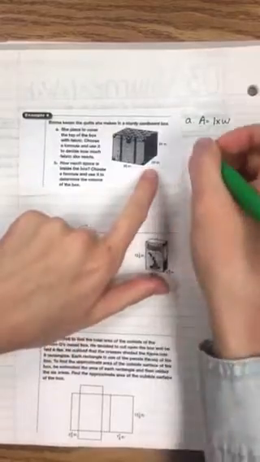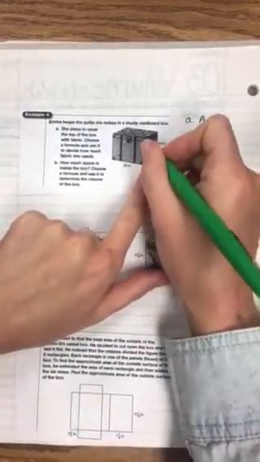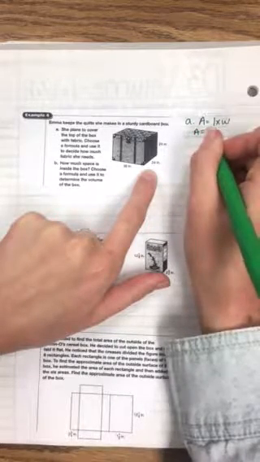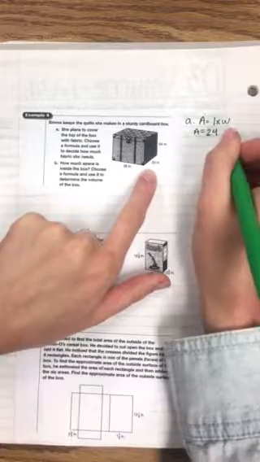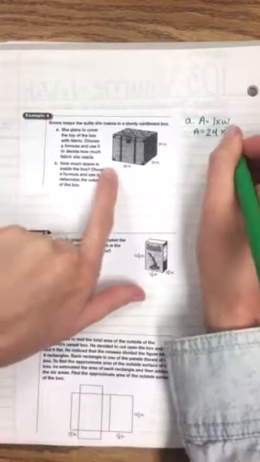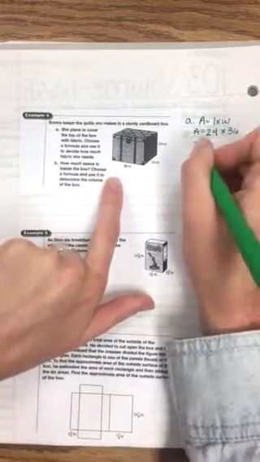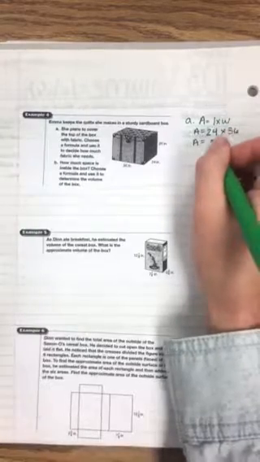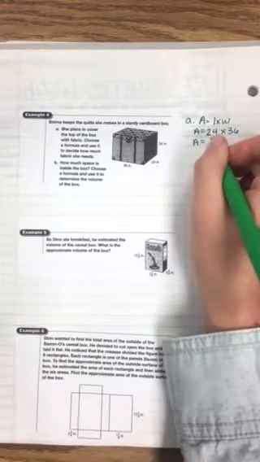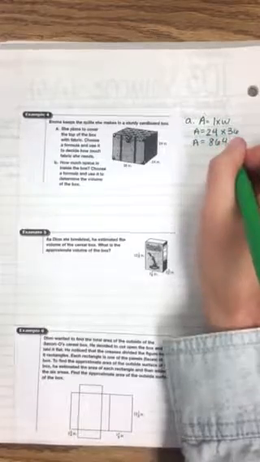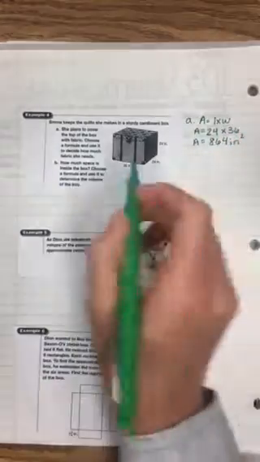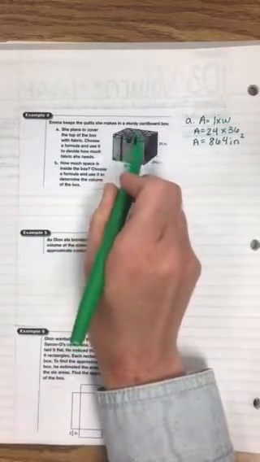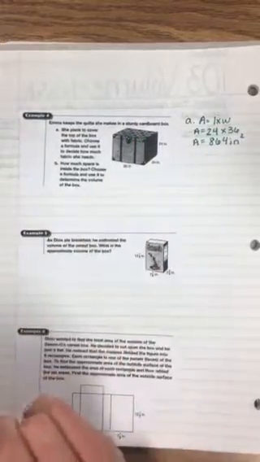So the length is 24. We can see that right here. So area equals 24 inches times width is 36 inches. All right, so the area equals, you're going to do 24 times 36, and you're going to get 864 inches squared, okay, because it's area. So it's asking how many square inches does Emma need to cover this top of the box.